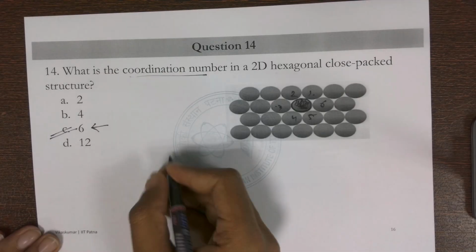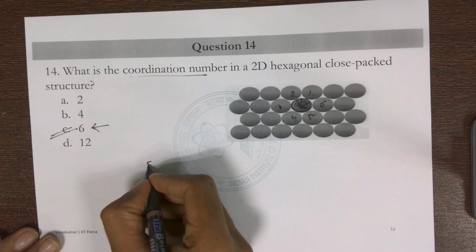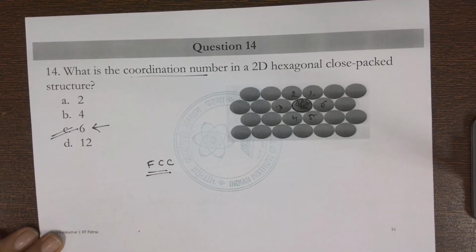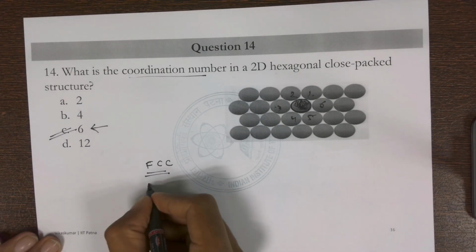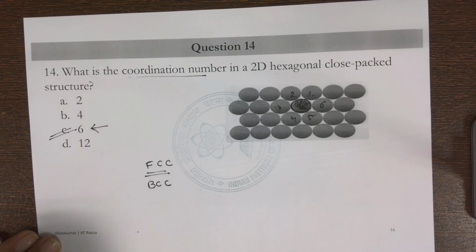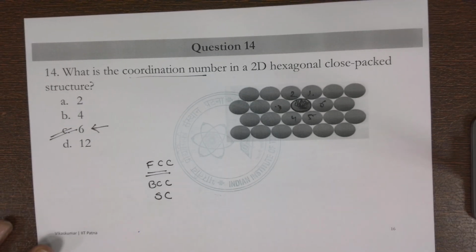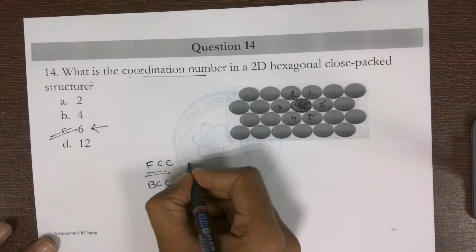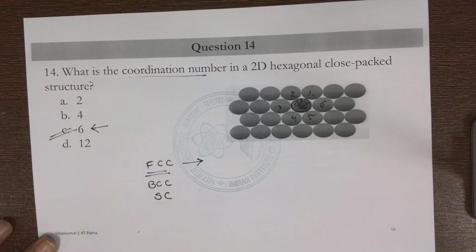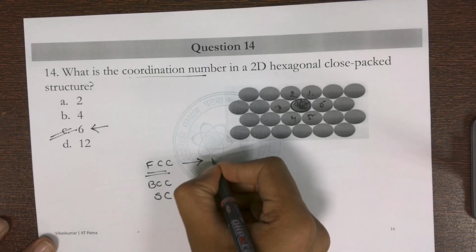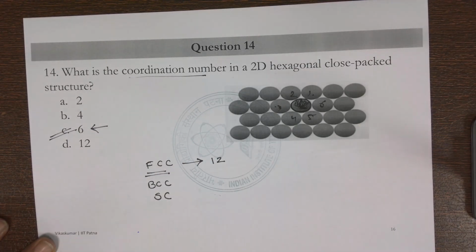Now tell me, we talk about the face centered cubic. We should also know about the body centered cubic and simple cubic, their coordination numbers. What will be the coordination number in the FCC, face centered cubic? Face centered cubic will be 12, right? So one atom in the face centered cubic will touch 12 atoms.